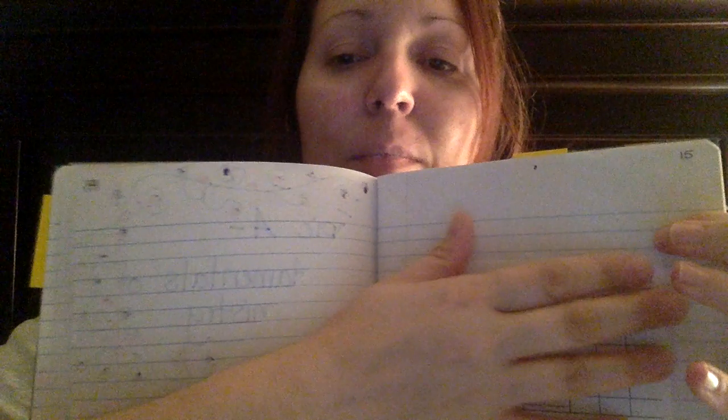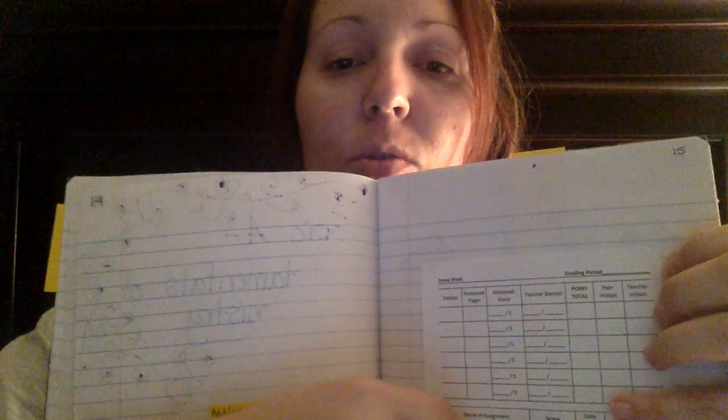So you make a pocket by taking the next page over, folding it down into a triangle, and then when you stick them together, you can tape them on the side and across the bottom, and you end up with a pocket. And then on page 15, you glue in the score sheet.